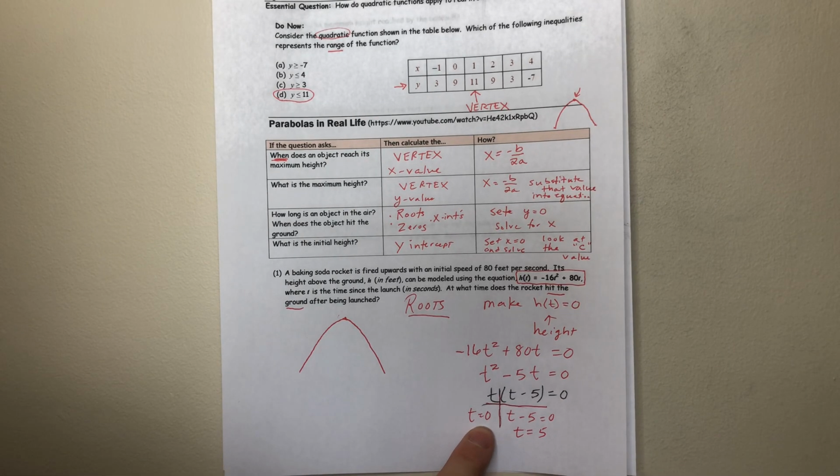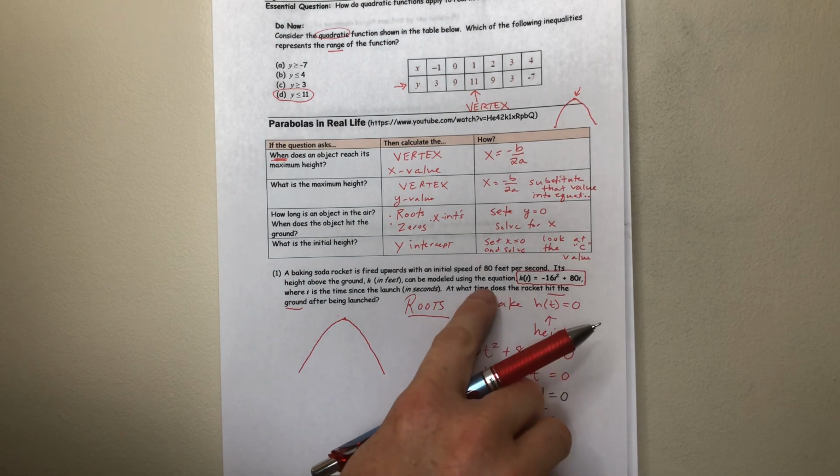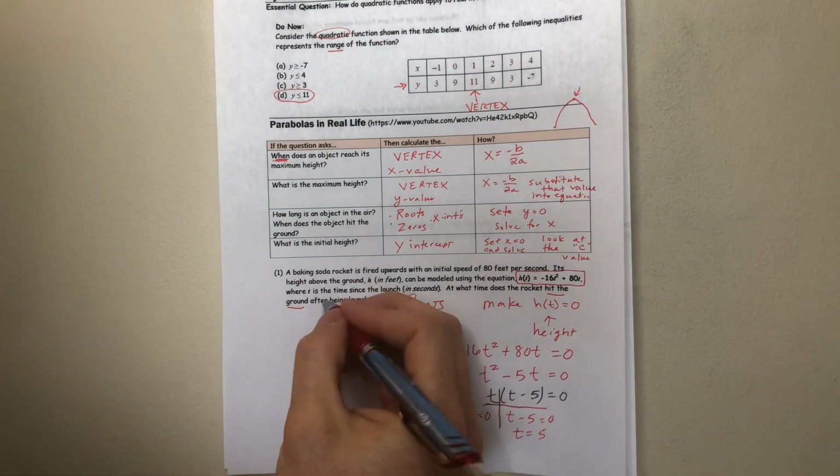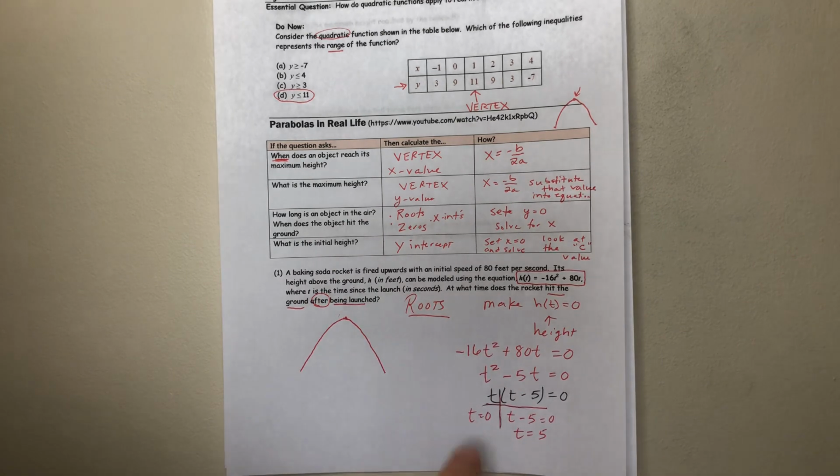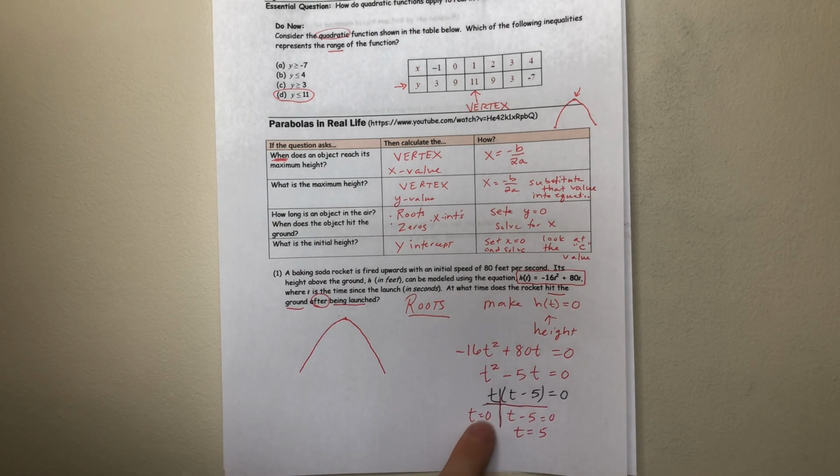Which one am I looking for? What time does the rocket hit the ground after being launched? So the time is 0. So basically what this says is before it was launched, where was the rocket? At the ground, right? So one of our answers is 0. So after 0 seconds it is at the ground because it wasn't launched yet.